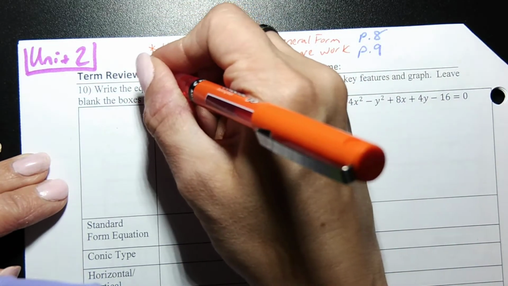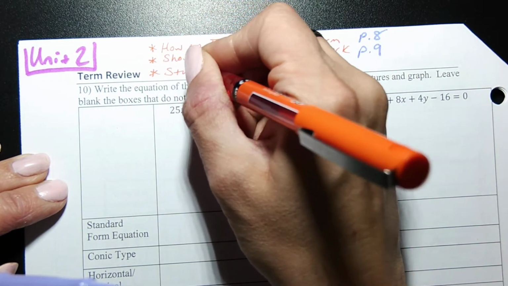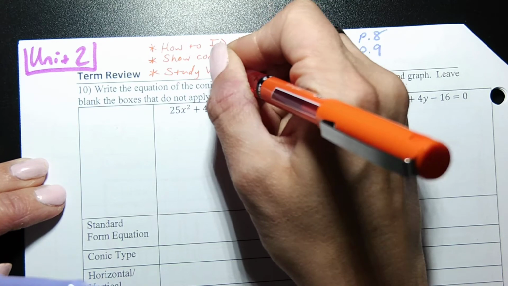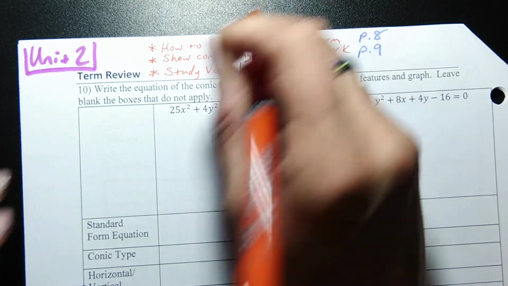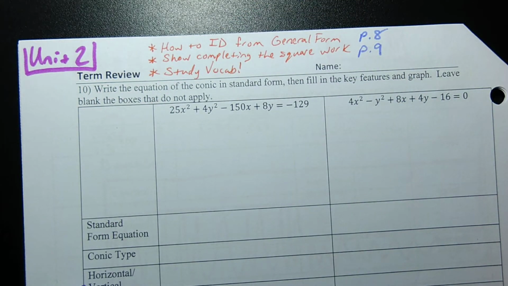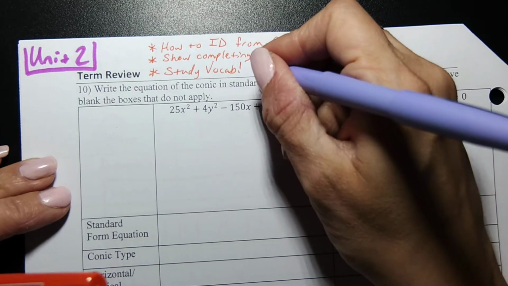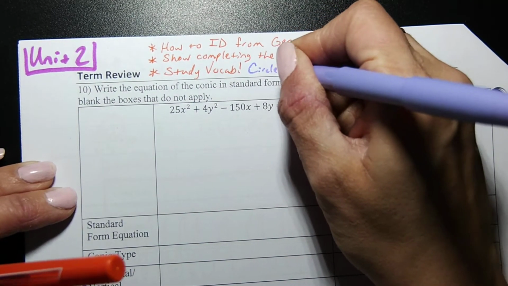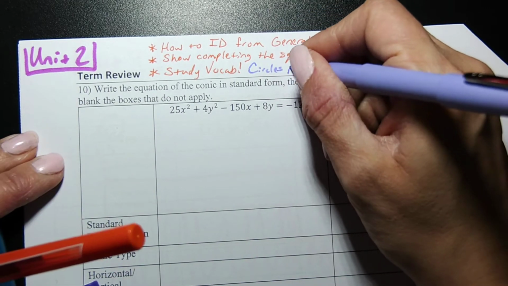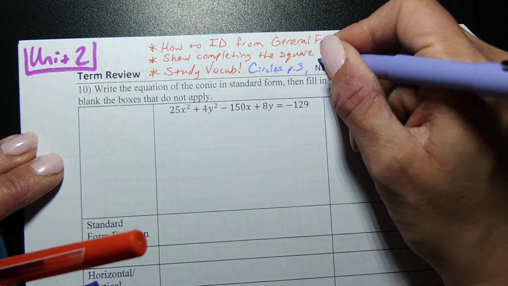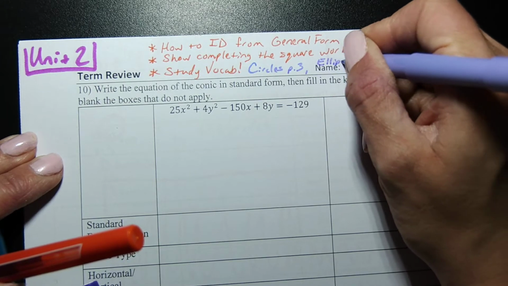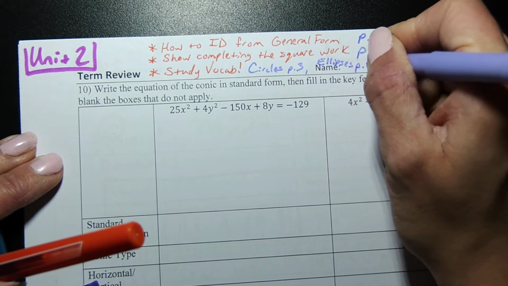And then study the vocab. Circles, page 3. Ellipses, page 4.